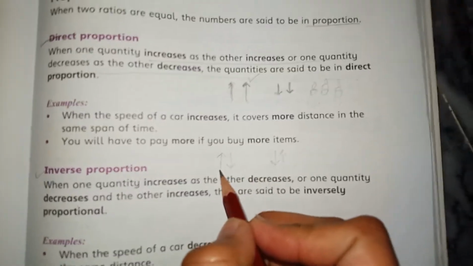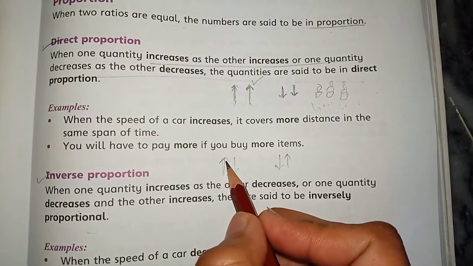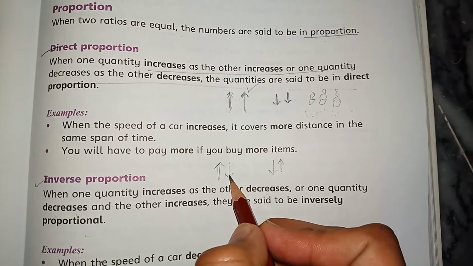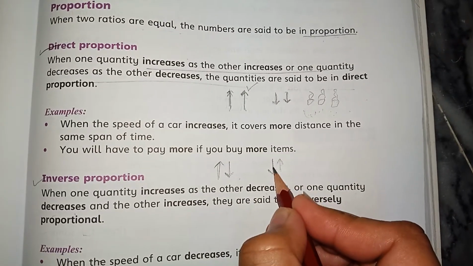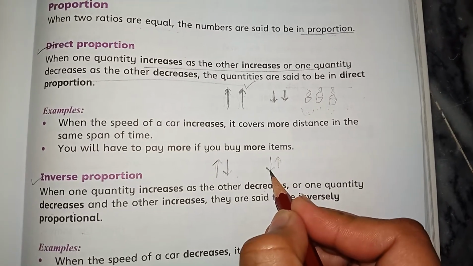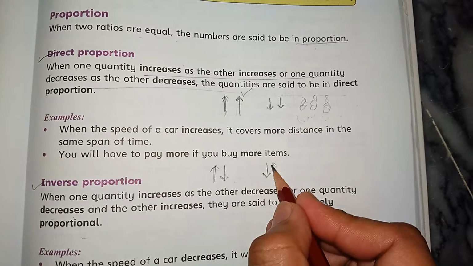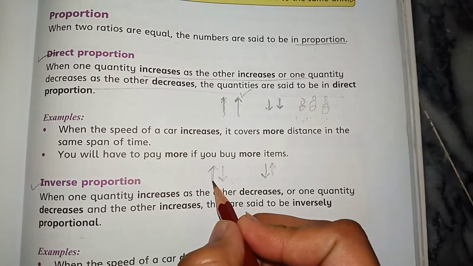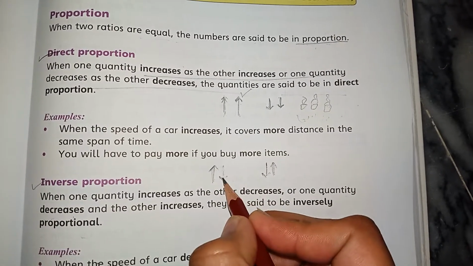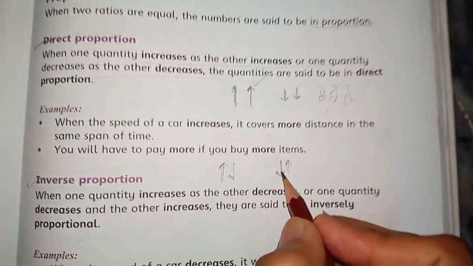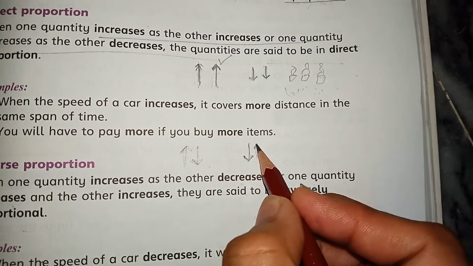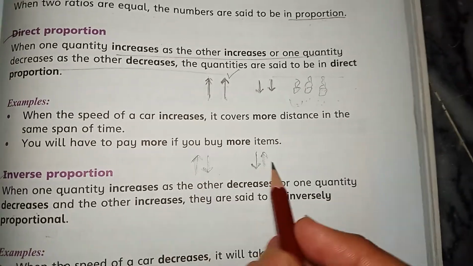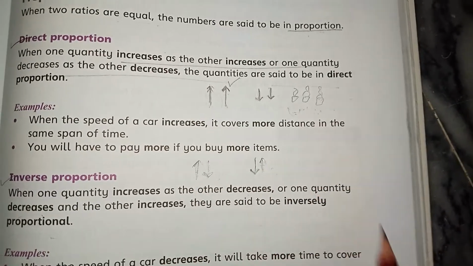If there are more men to build a wall, the work will be done in a short time. If there are fewer men to build a wall, the work will take more time. So here the labor is increased, the time will be decreased. In the second condition, if we decrease the labor, the time will be increased. So these are inversely proportional.